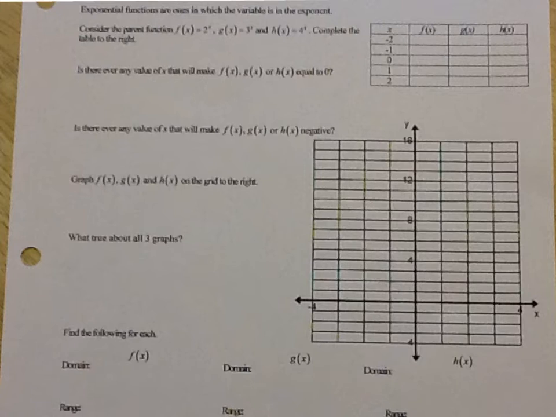All right, so in your calculator, you're going to graph f of x, which is y equals 2 to the x power. So put that in your calculator. Go to your table of values, and you're going to fill in your y values for f of x. So these are your x values. Your x values are from -2 to +2, and we need our y values. So our y value for -2 is 0.25. For -1 is 0.5. For 0, it's 1. For 1, it's 2. And for 2, it's 4.